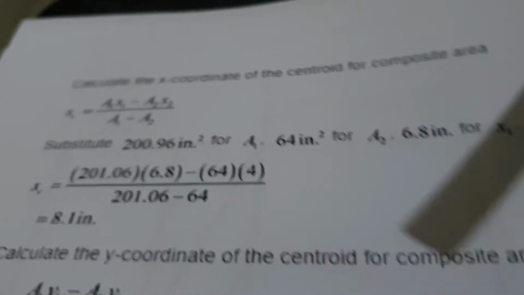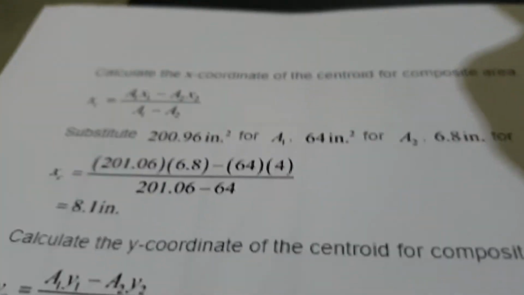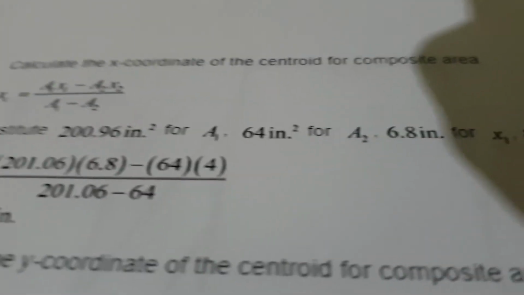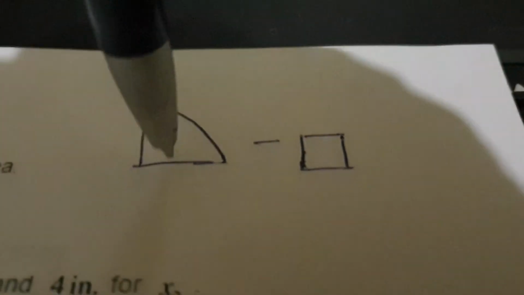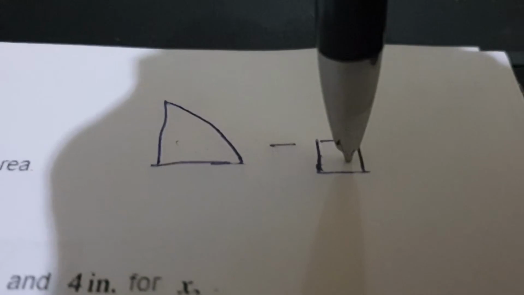So now we want to find the x centroid of the whole shape. We should do it like this: this shape minus this shape.